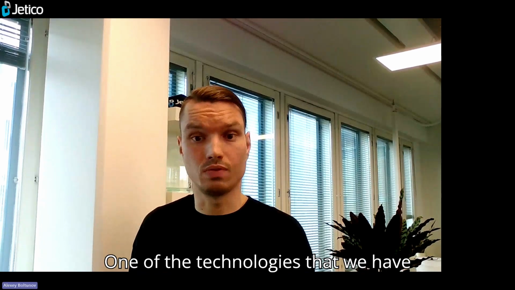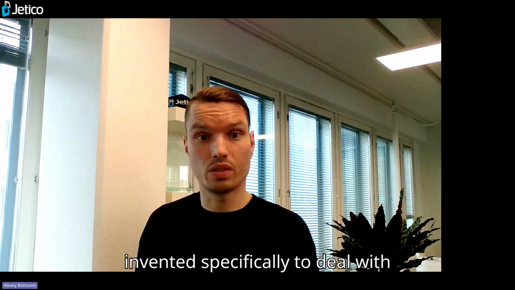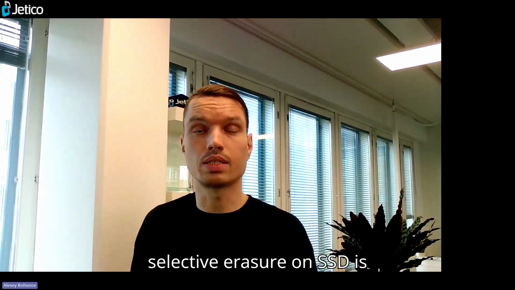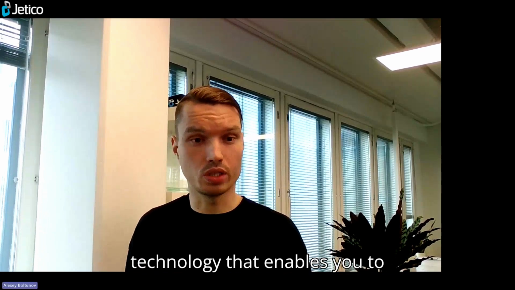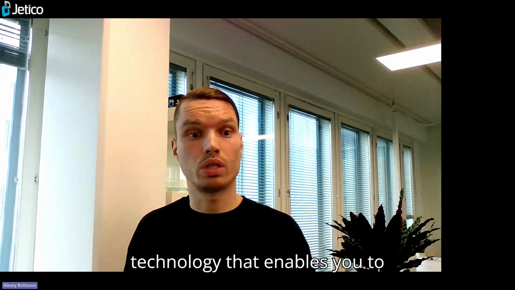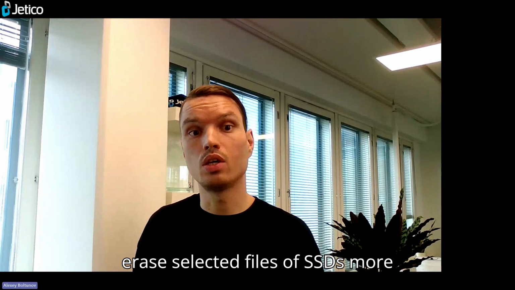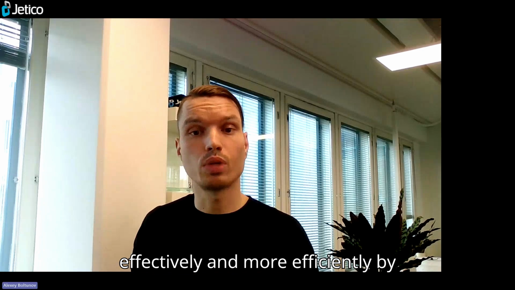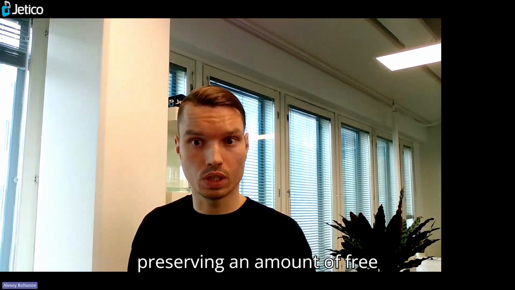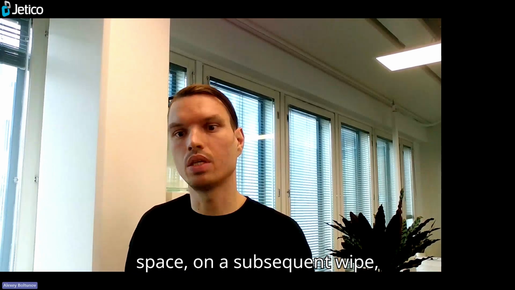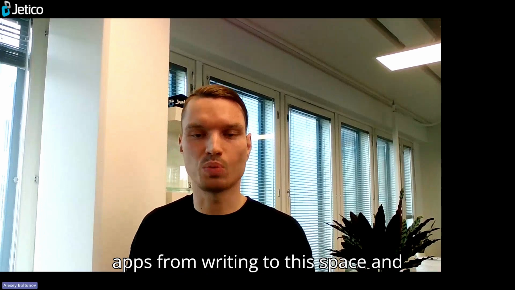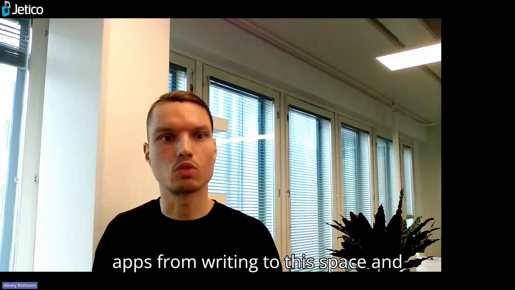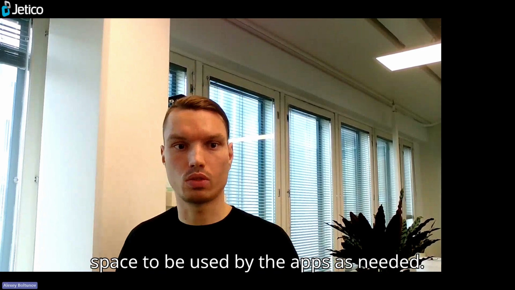One of the technologies that we have invented specifically to deal with selective erasure on SSD is Reserved Space Manager. This technology enables you to erase selected files off SSDs more effectively and more efficiently by preserving an amount of free space on a subsequent wipe in a clean state, preventing third-party apps from writing to this space and gradually allowing more and more free space to be used by the apps as needed.